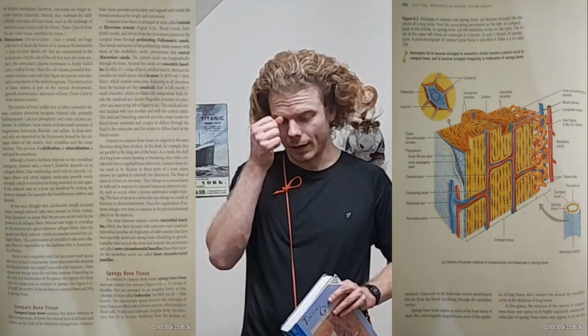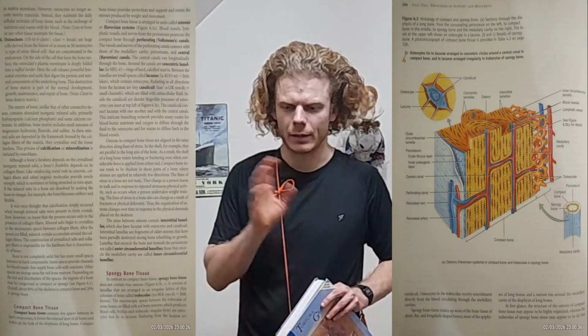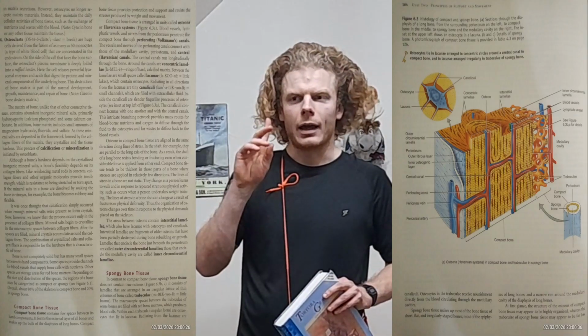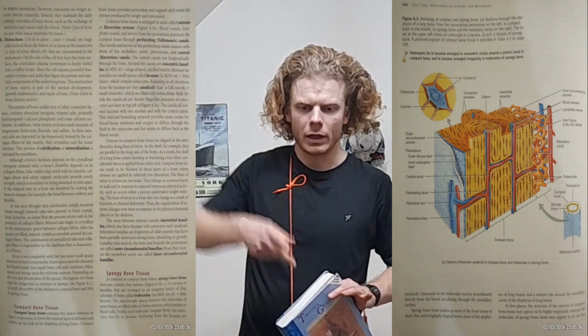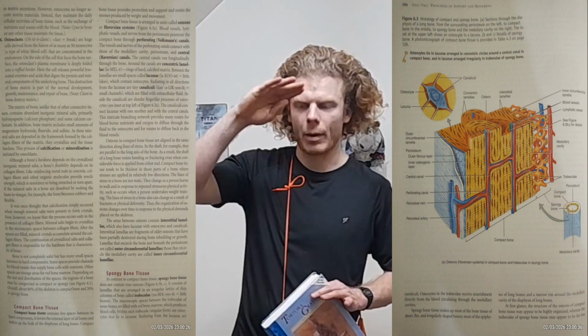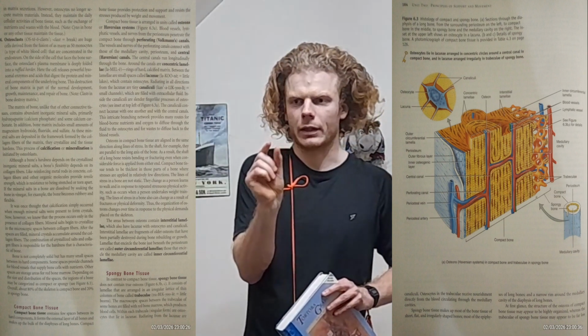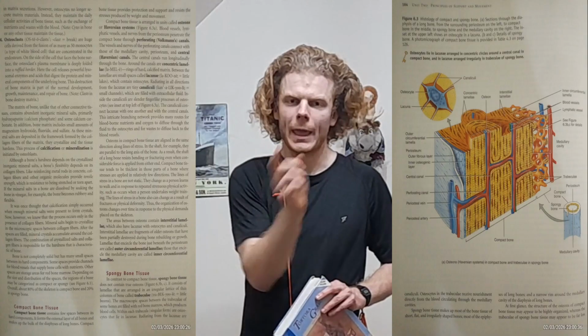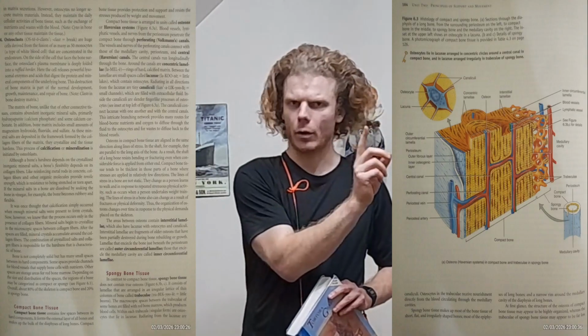So the idea is that they have a little picture of what is inside of a compact bone. There's the big bone, and then there is the long diaphysis, the long part of the bone, and the compact bone is the thing at the outside. The big compact bone, in the center is the medullary cavity, and then again compact bone.